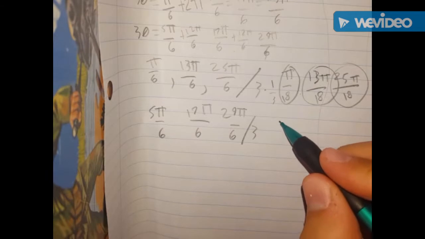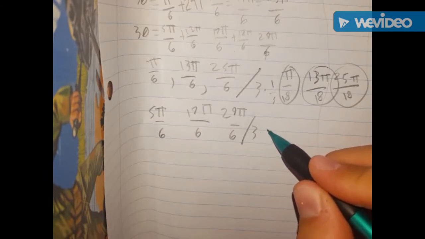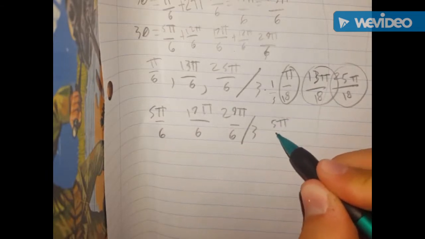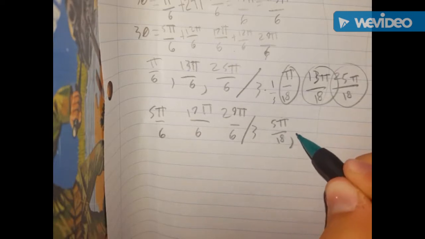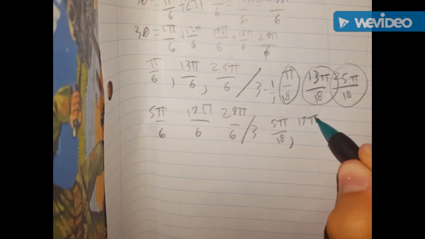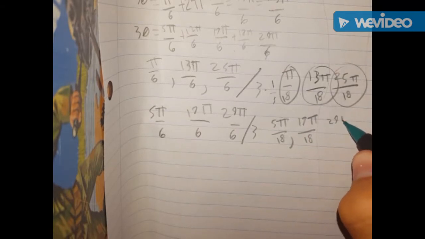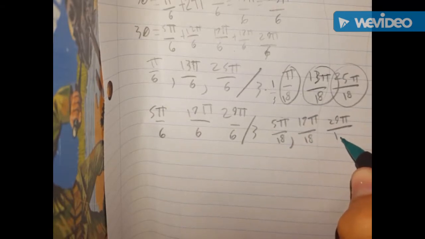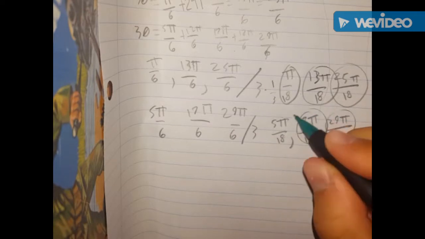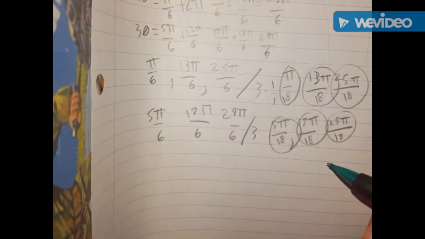And then for these ones down here, we will do it again and get 5 pi over 18, 17 pi over 18 and 29 pi over 18. And those are the 6 solutions we need.